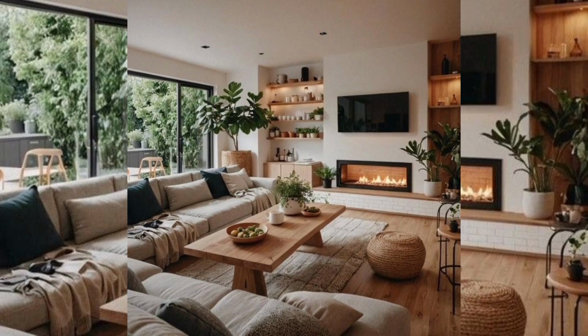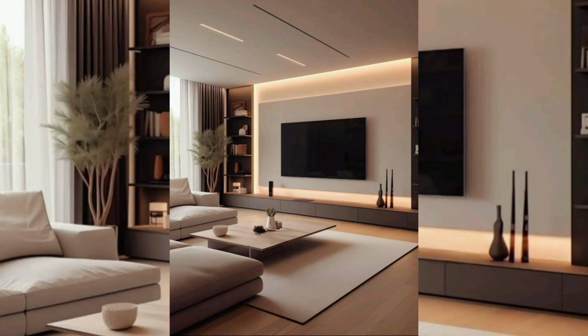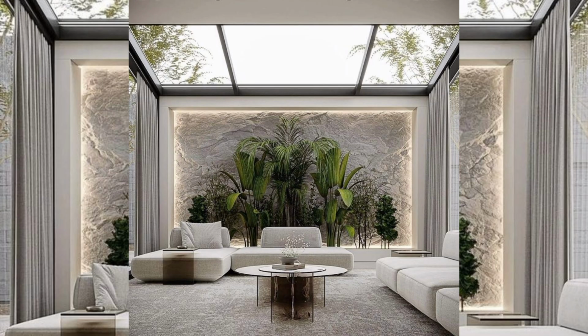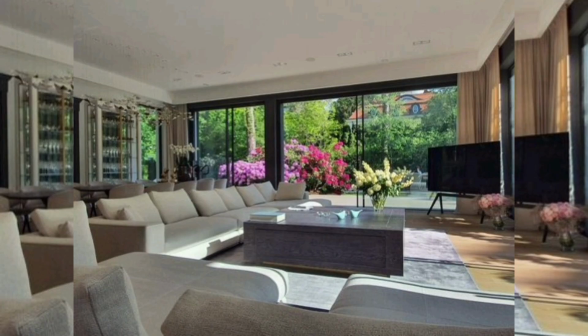This guide gives a way through smart layout choices, functional furniture, select colors, light decor, and clean storage ideas that help make your small living room feel big and better.